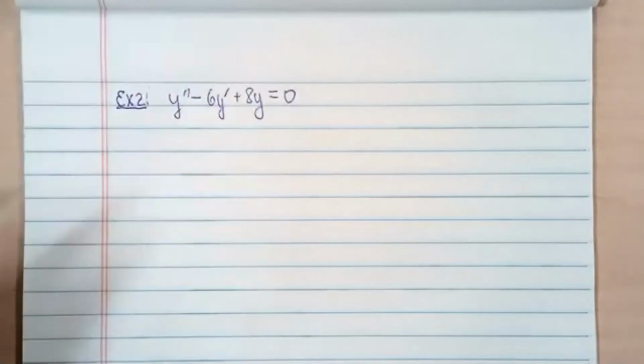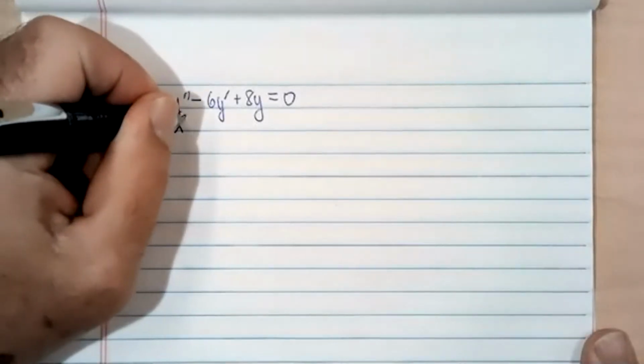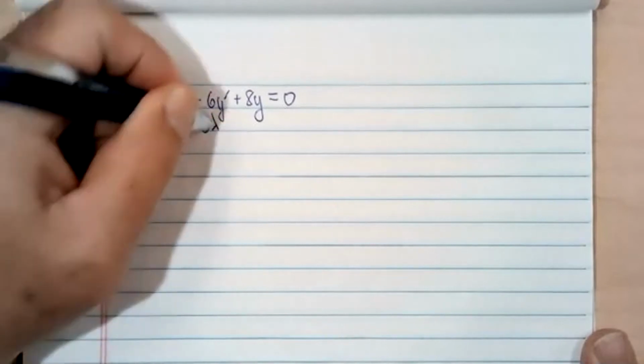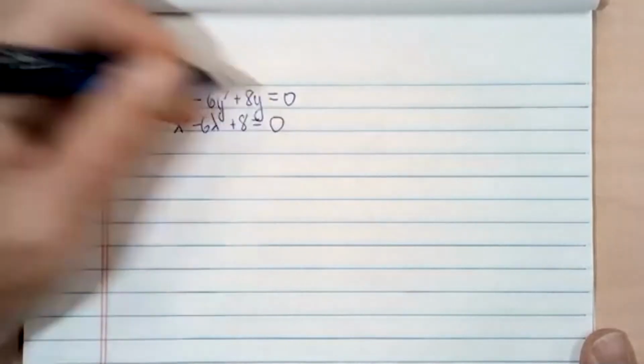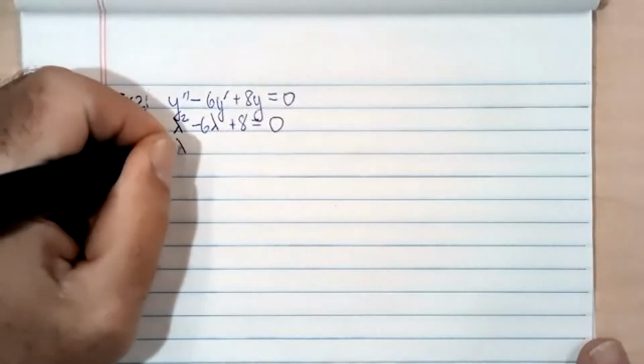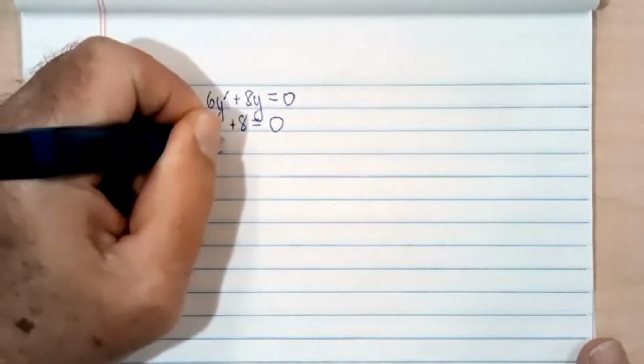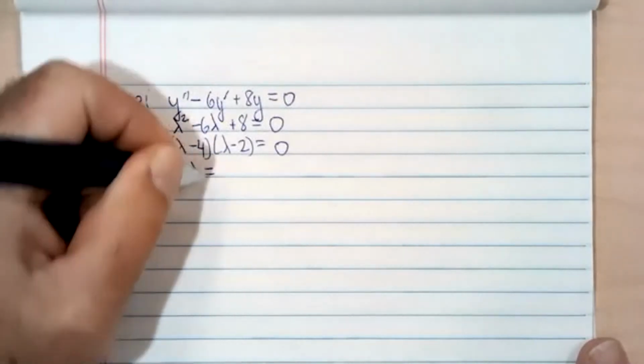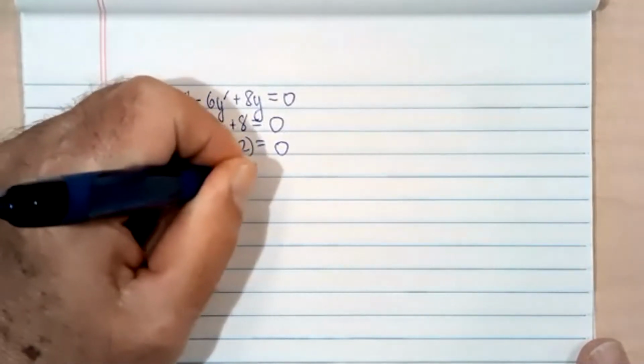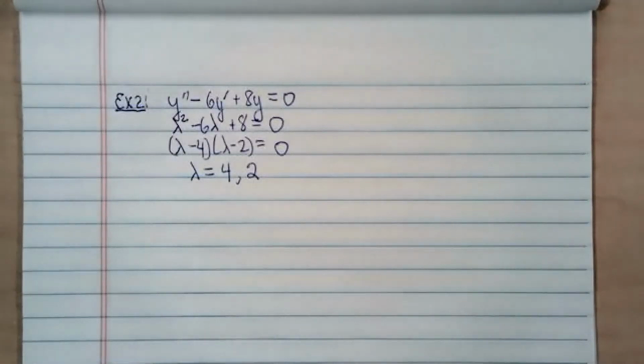Okay, here's another one: y double prime minus 6y prime plus 8y equals 0. Solving in the old way, lambda squared minus 6 lambda plus 8 equals 0. And this factors as well: lambda minus 4, lambda minus 2. Well, this is very similar to the last one. It's just that lambda is equal to either 4 or 2 instead of minus 4 or minus 2.